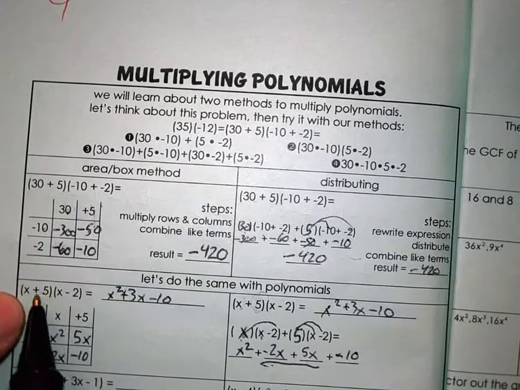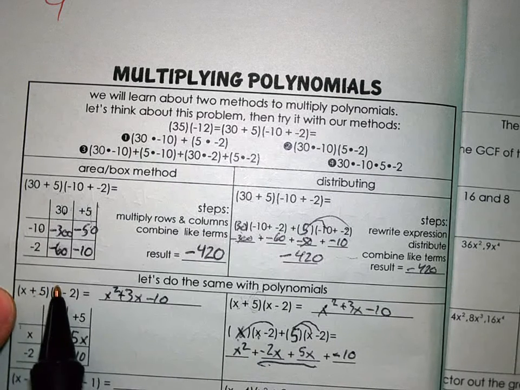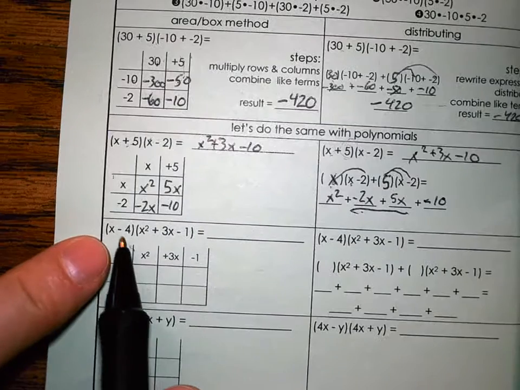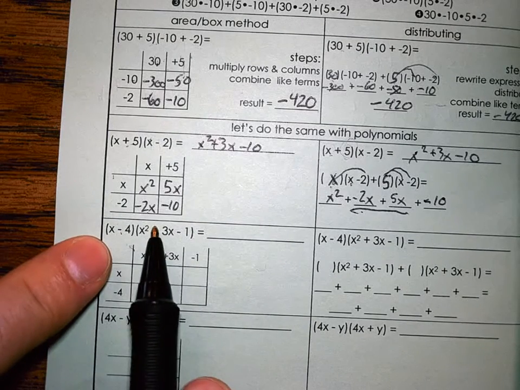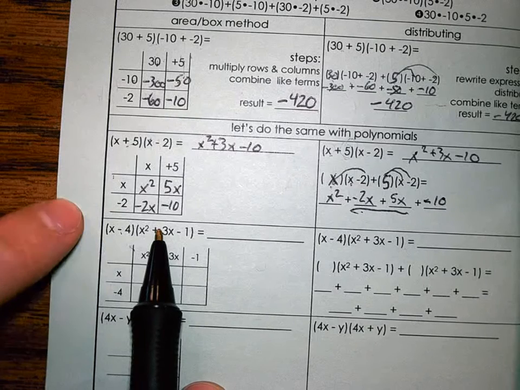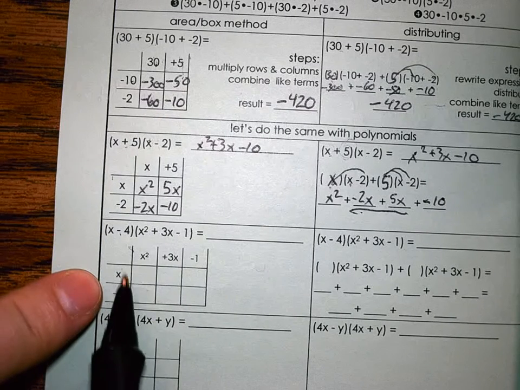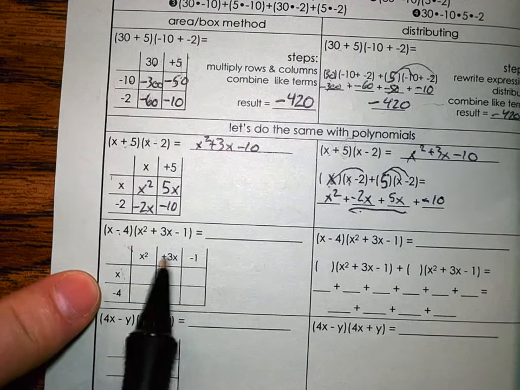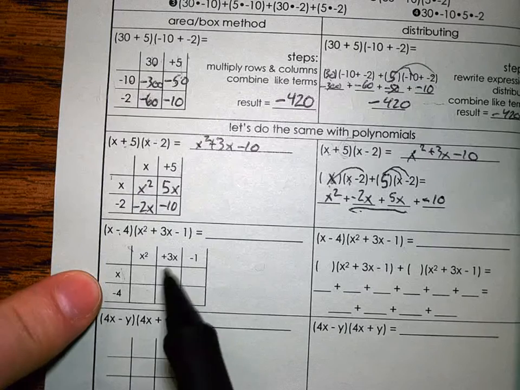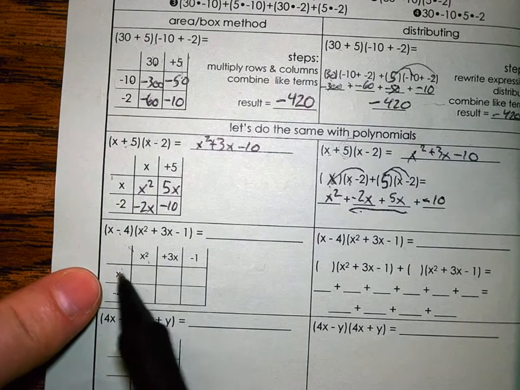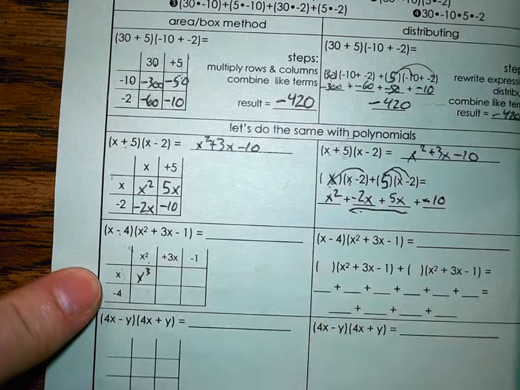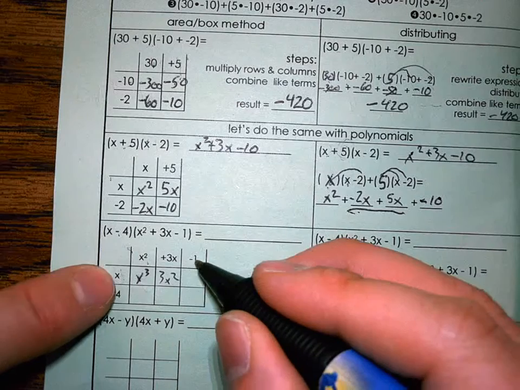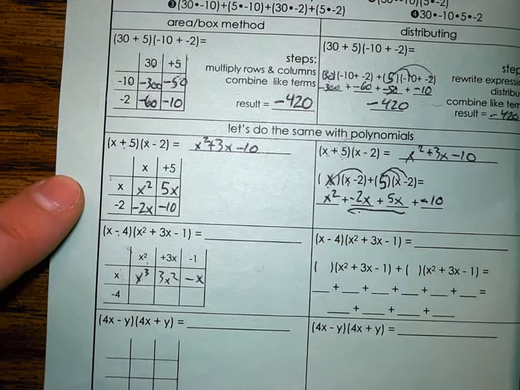So this was a binomial times a binomial, two terms times two terms. Now I have 2 terms times 3 terms. So you notice I have the binomial on the side, trinomial on the top. If I'm going to use the box method, x squared times x is x cubed. 3x times x, 3x squared. Negative 1 times x is negative x.